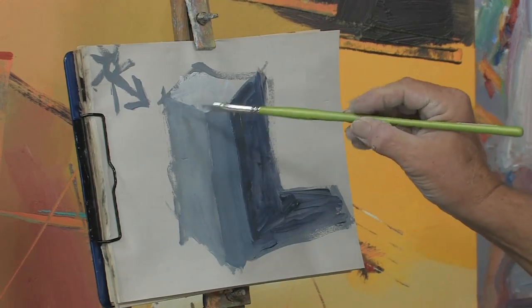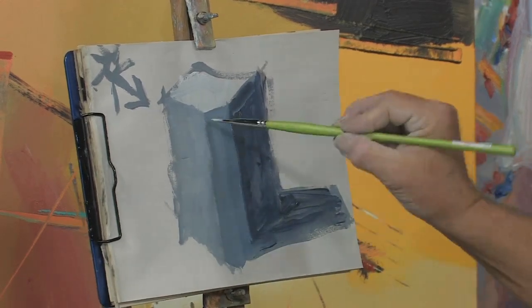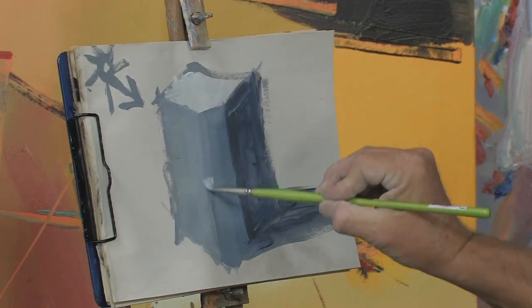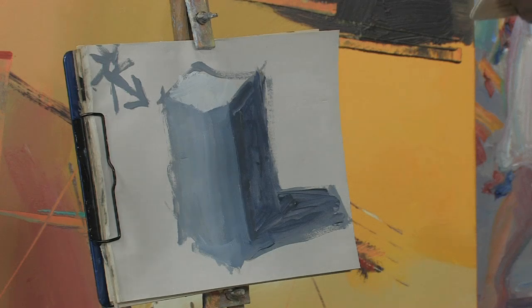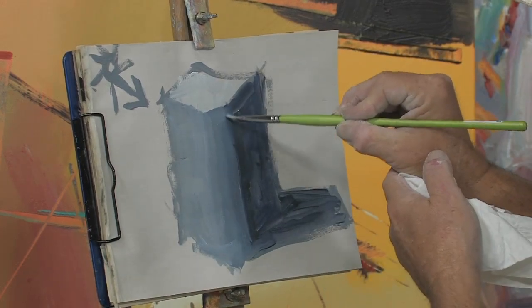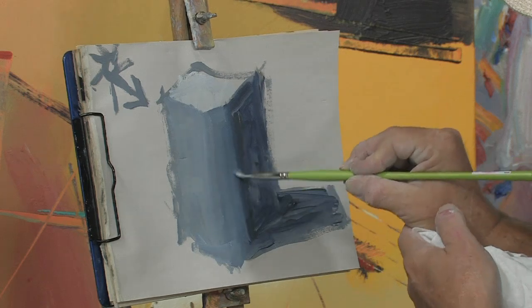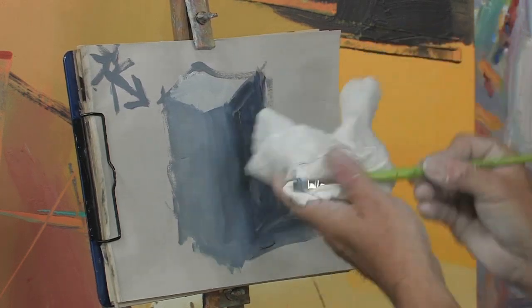So we'll take this and add a little bit of that to it, and we'll make this almost round. Because what I'm doing, I'm just mixing these two together really easy right there, and I'm making it round.